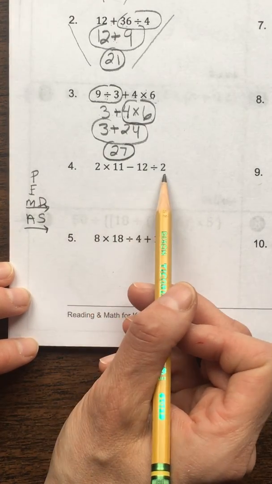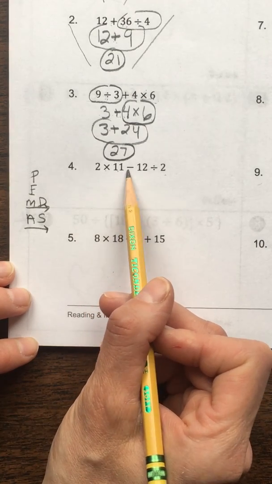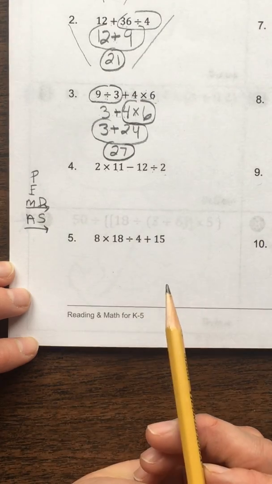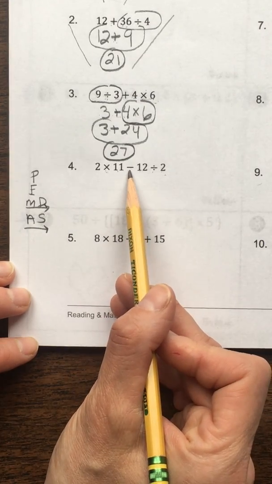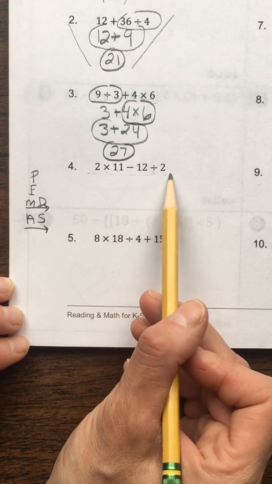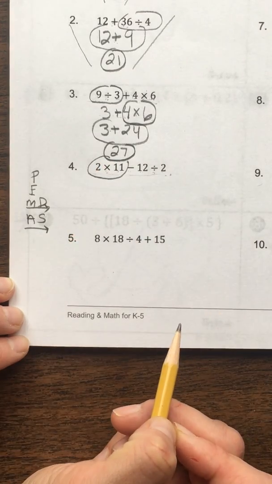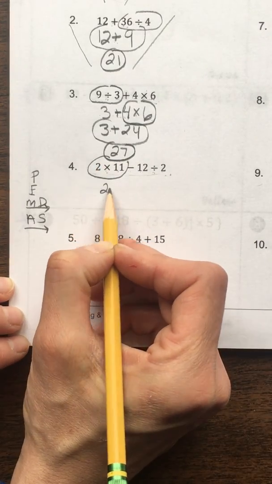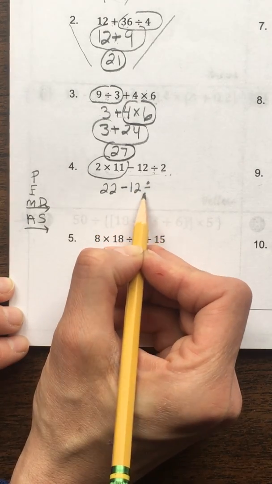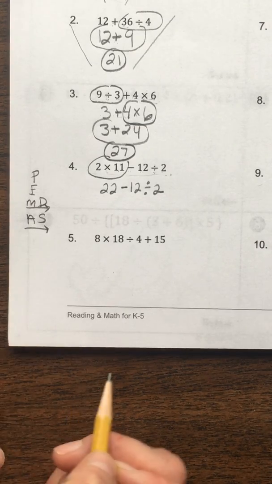Okay, look at the problems and the steps you have. I can choose from 2 times 11, 11 take away 12, or 12 divided by 2. Multiplying, subtraction, division. I'm moving left to right. So therefore I'm going to do 2 times 11 first. 2 times 11 is 22. I am not going to solve any other problem. I'm going to rewrite everything else exactly the same. I'm only going to circle another problem.